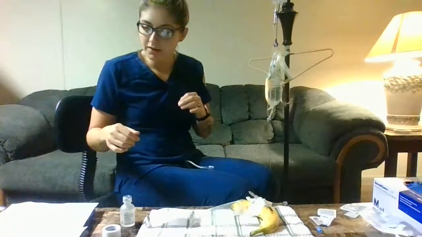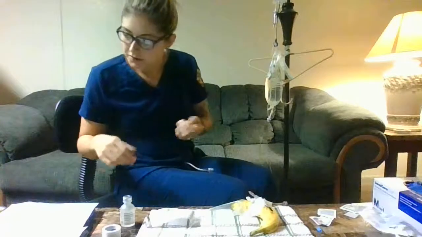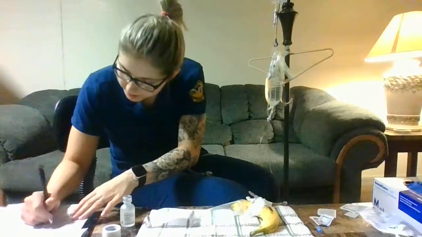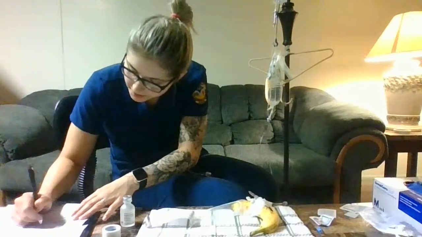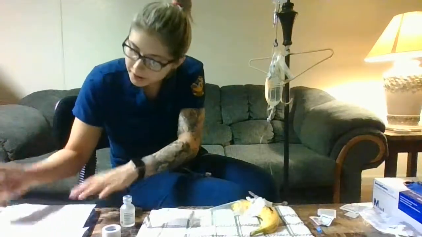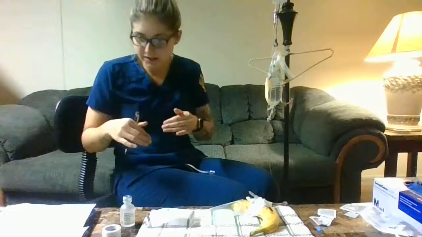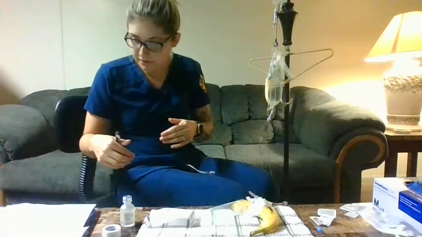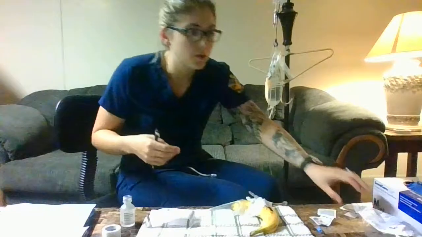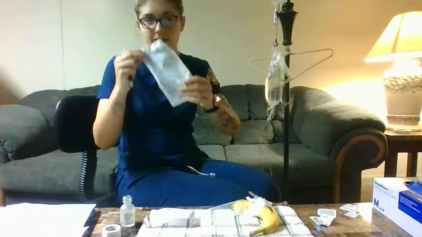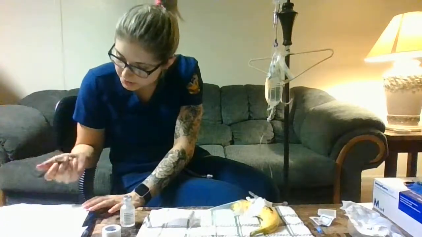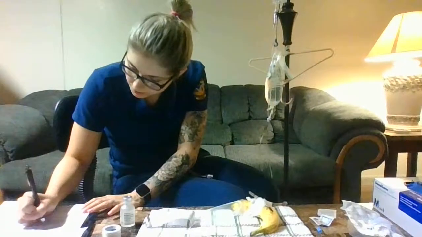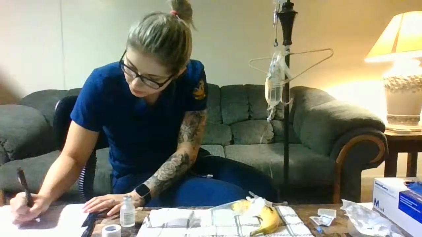So when you do the math, it goes up to 67 drops per hour. Or sorry, 67 milliliters per hour. You divide 67 by 60, and that gives you 1.1. And you times that by your drop factor, which was 10, as it states on the secondary medication set wrapper. So 1.11 times 10 equals 11 drops per minute.